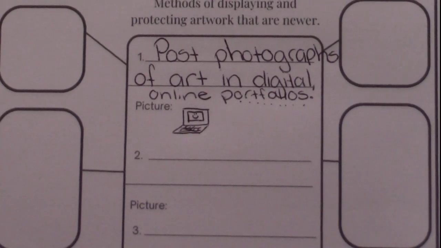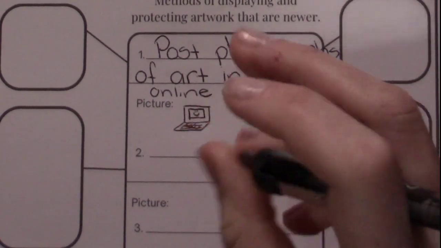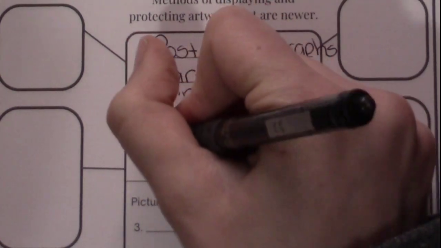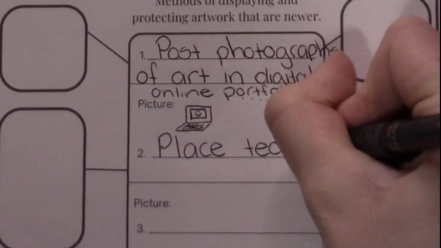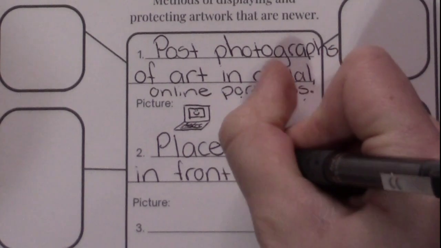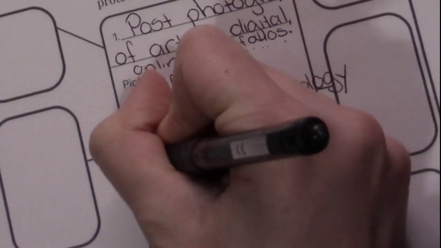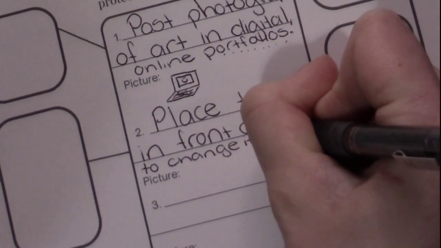All right. If you said place technology in front of art to change its appearance, that would be good.